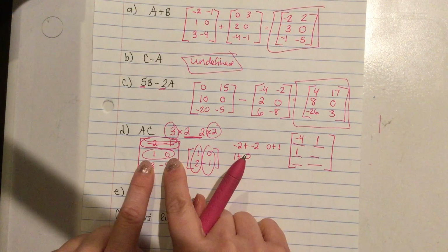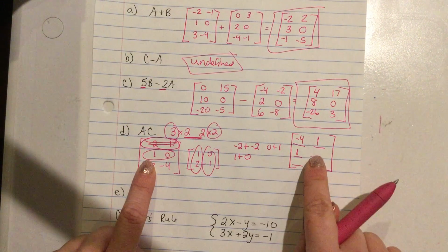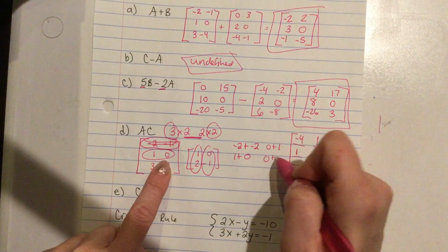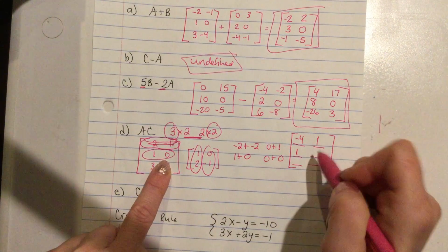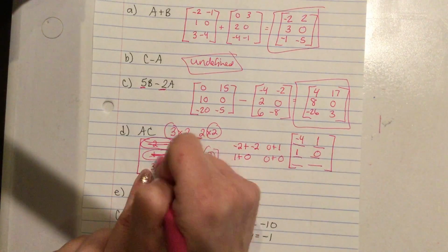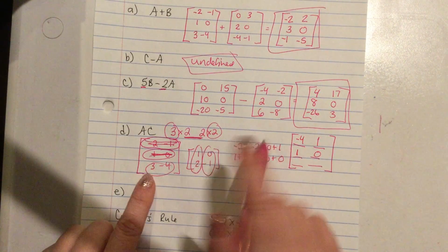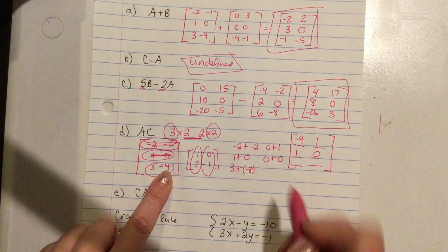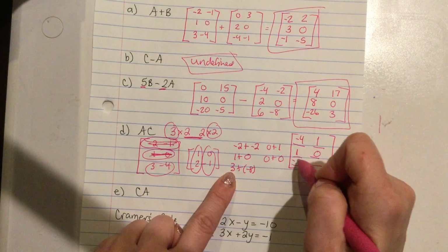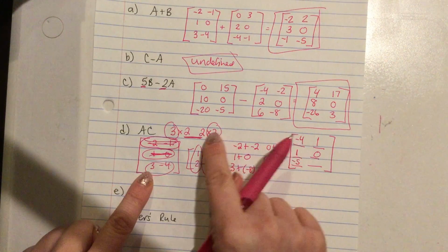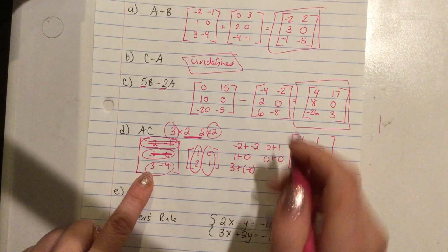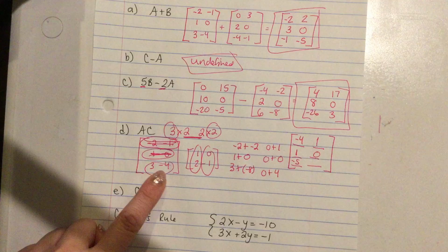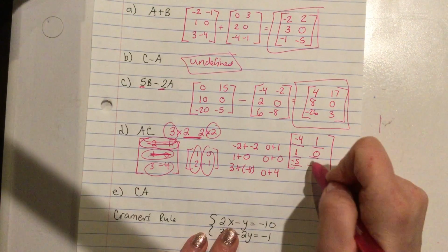I go middle row, second column to get that number. 1 times 0 is 0. Plus 0 times -1 is 0. 0 plus 0 is 0. Done with the middle row. Now I go to the bottom. 3 times 1 is 3. Plus -4 times 2 is -8. 3 plus a -8 makes -5. Bottom row, second column. 3 times 0 is 0. Plus -4 times -1 is 4. 0 plus 4 is 4.